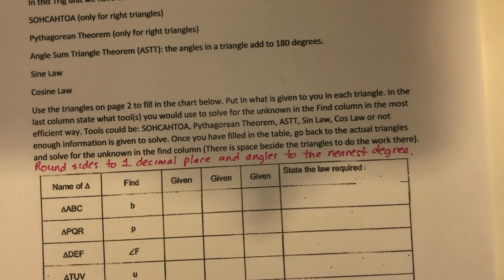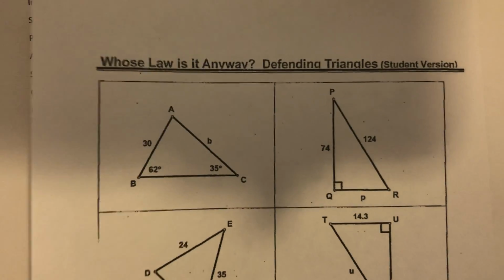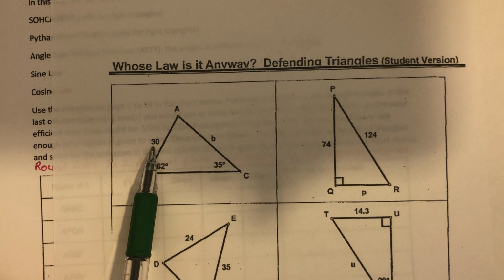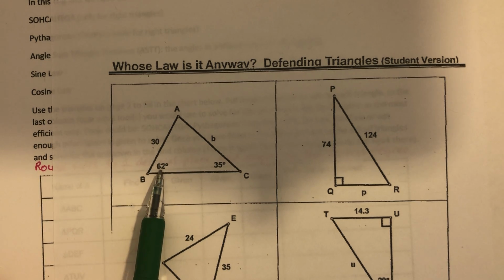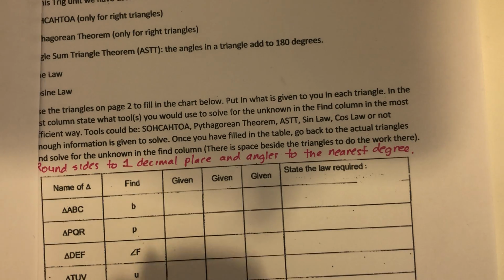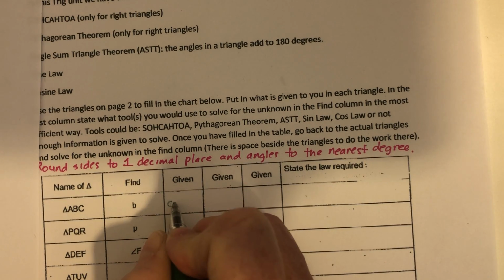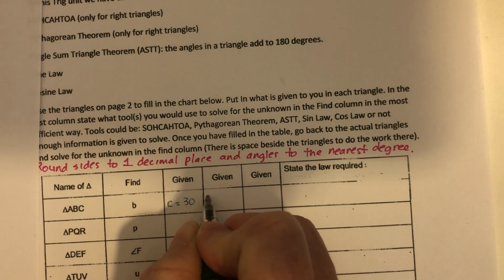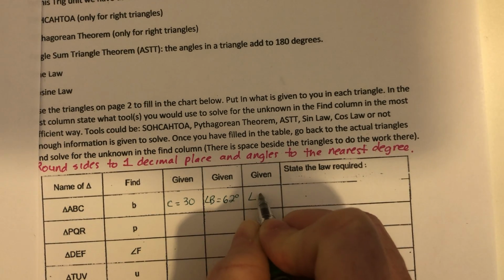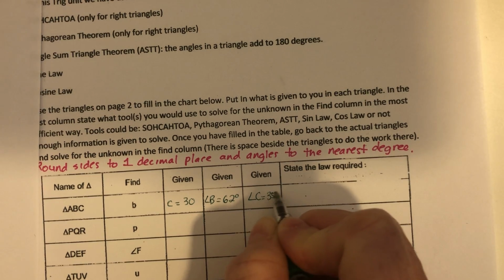So if we look at this triangle here, the first triangle ABC, you will notice that we have small c, we have angle B, and we have angle C. So what we're going to do is go back to here and write in side C equals 30, angle B equals 62 degrees, and angle C equals 35 degrees.